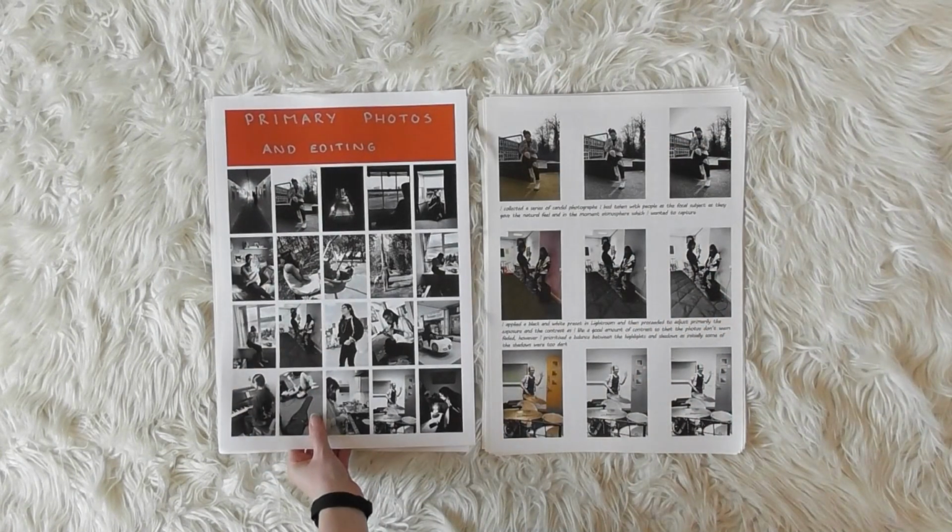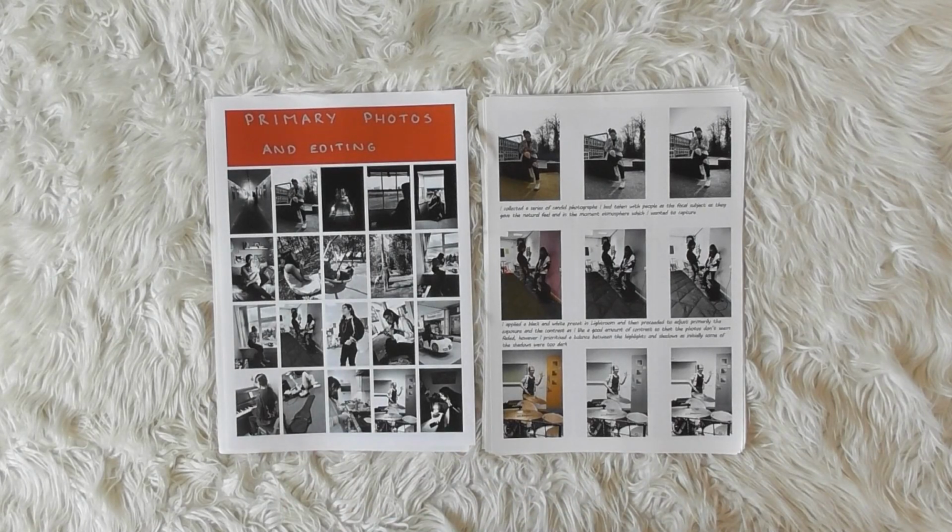Examiners love primary photos. You have to have primary photos. So primary photos are photos that you have yourself taken. So these I've done in the style of Claire Miller, because that brings my own research into it, plus my contextual resource into it. And then I've just picked out 3 of those photos on the next page and talked a bit about how I developed those in different styles.